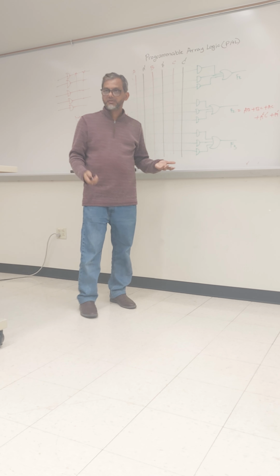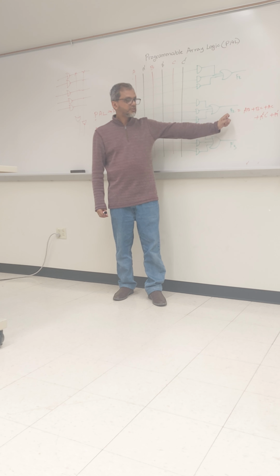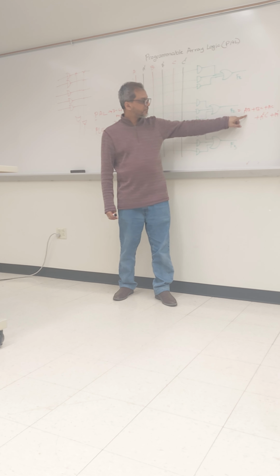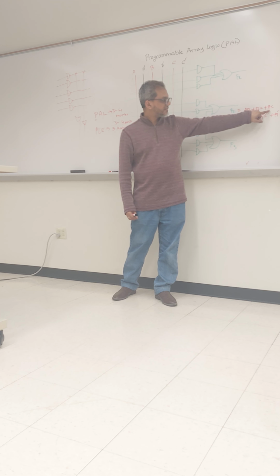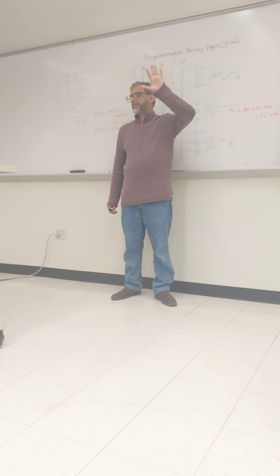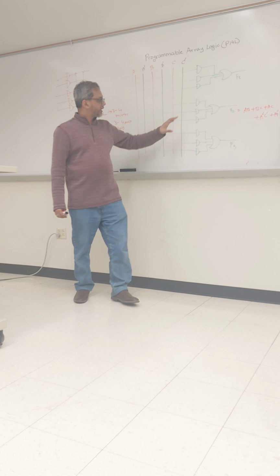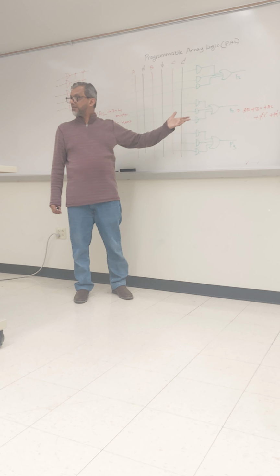It may be possible. So we have 3 functions. Out of the 3 functions, function 2 has minterms AB plus BC plus AC plus A bar C bar plus A bar B bar, so it has 5 minterms. To get 5 minterms it is supposed to have 5 AND gates, but it doesn't have 5 AND gates.